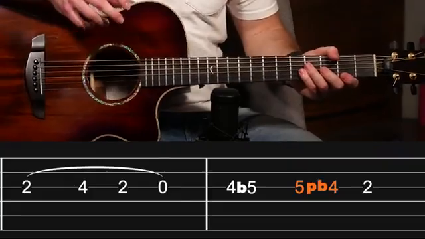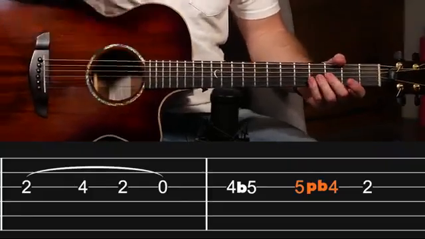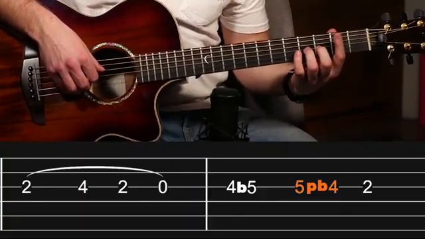On our tab, we then run into a PB. This is a pre-bend. This means you pick the string while it's already bent and then bring it back down to its normal note. It'll sound something like this.